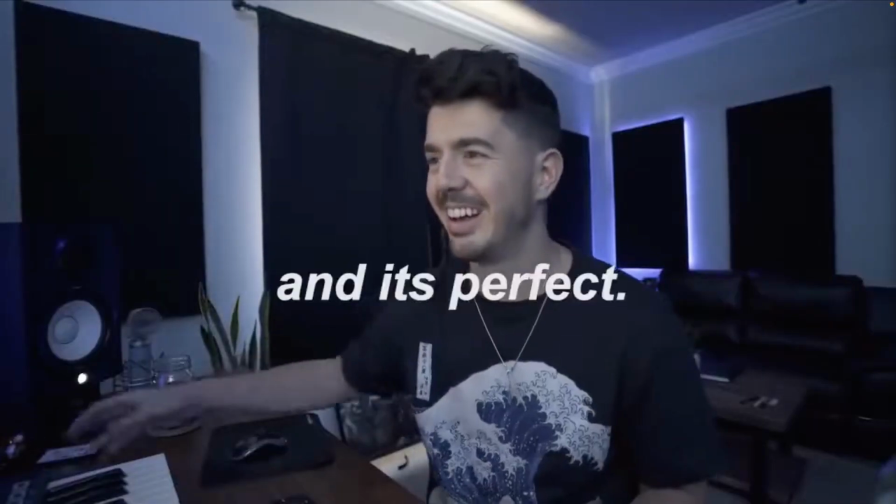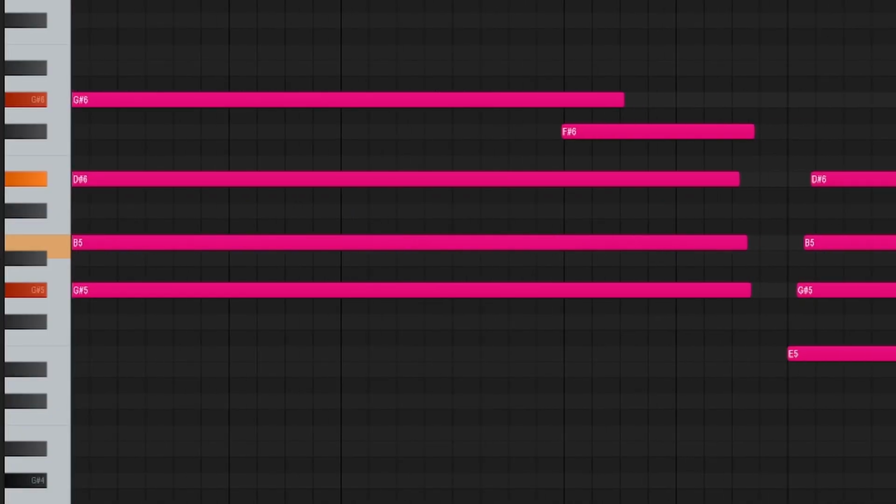It's perfect. At this point the sample was starting to come together, but it was still sounding kind of empty and thin, so I wanted to go back in and layer the chord progression. I copied the same pattern from the Rhodes over to this string pad that I found in Analog Lab, and it sounds like this.